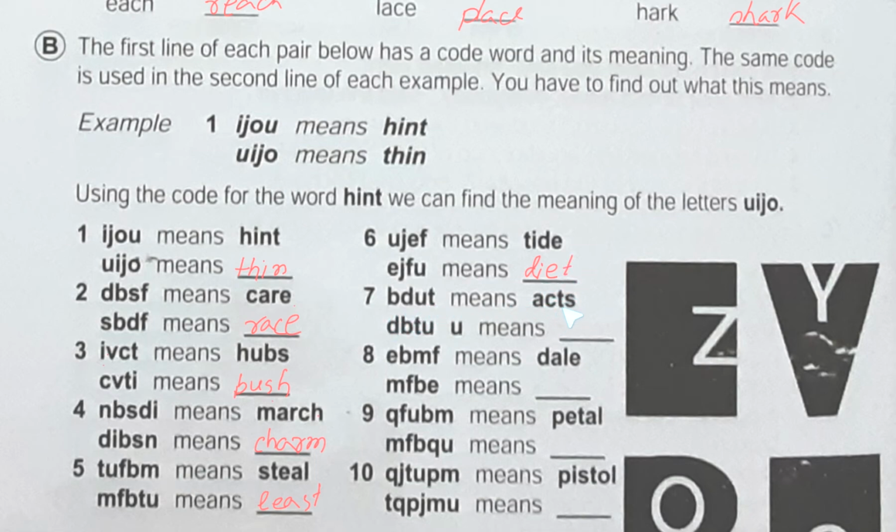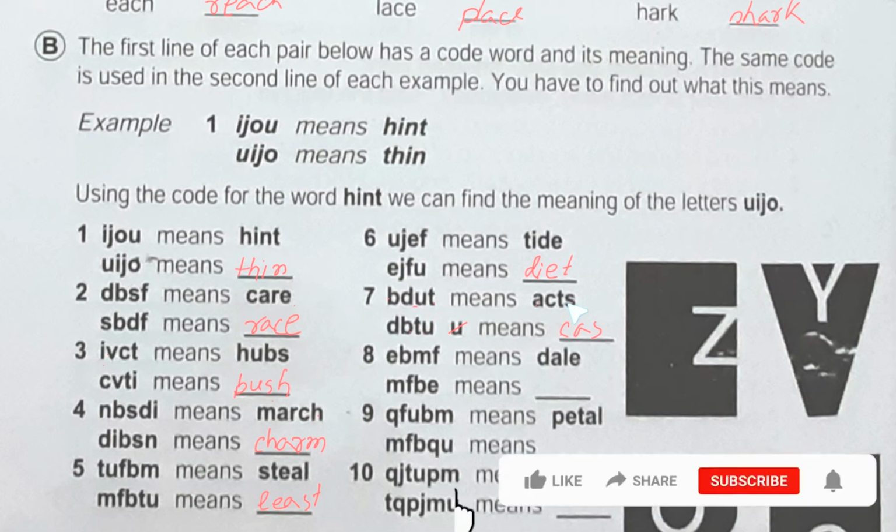BDUT means acts. DBTU, okay, so what can be here? Here we can write C, D in this place, D means C, first time write C. Then B means A, C, B means A first place. Then T in this place, T means S. Now one is left U, in this place U means T. It will be cast.